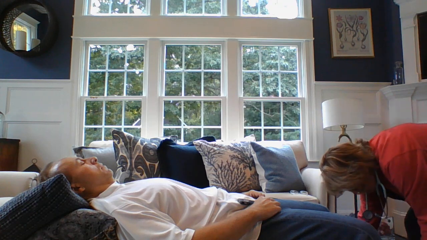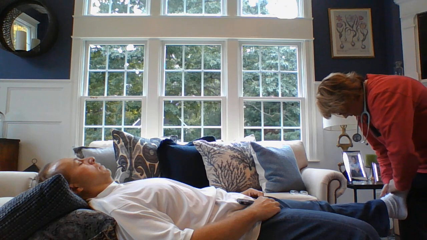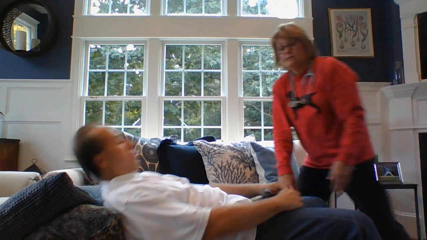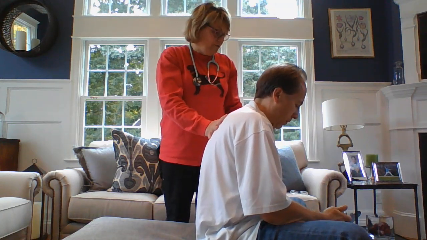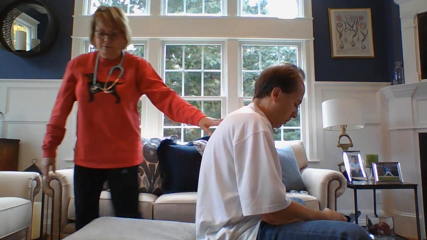As I look for any pitting edema, it's important that I note the depth and the duration of the depressions. This concludes the pulmonary cardiac exam on our patient. All of our findings were normal, and we hope that this helps you better understand how to perform such assessments.